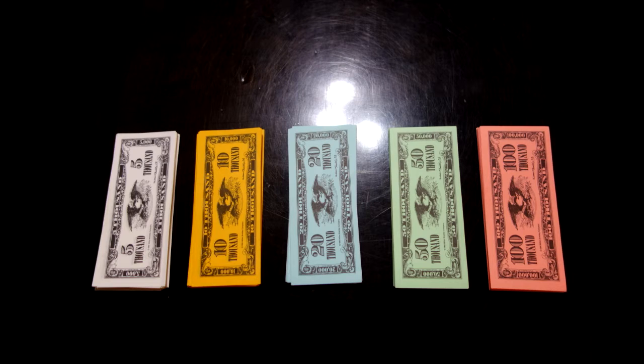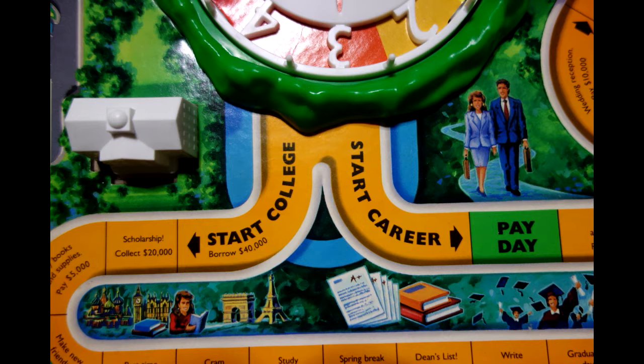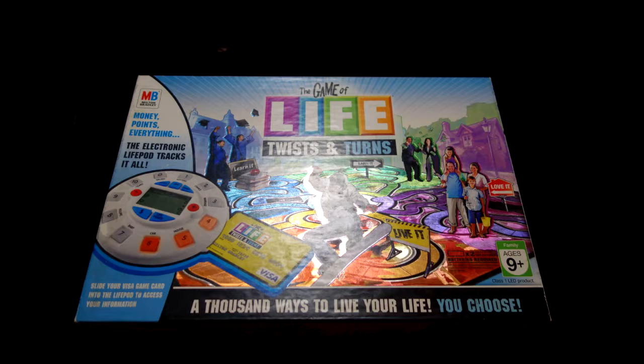The element shared by all modern versions is that the game starts after you've graduated high school and ends with your retirement. Most versions also start with a choice of going to college or going into the professional world. We'll talk more about that choice later. Now, let's talk about what's unique to this version.